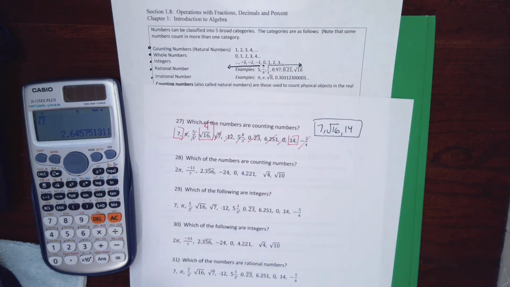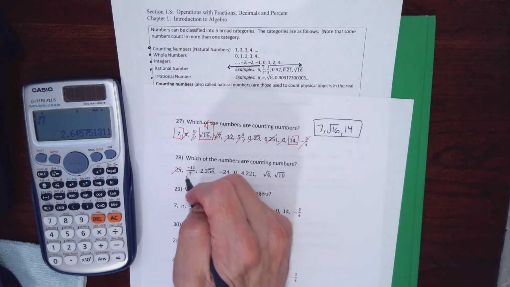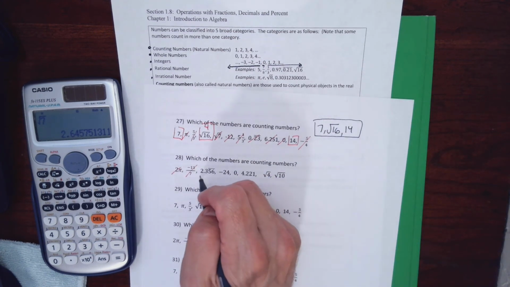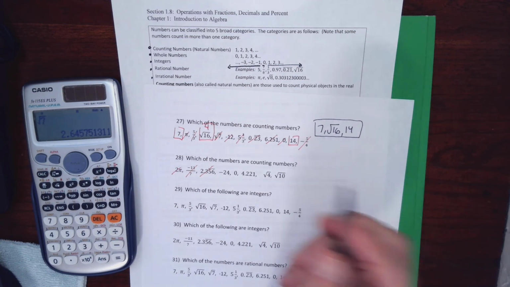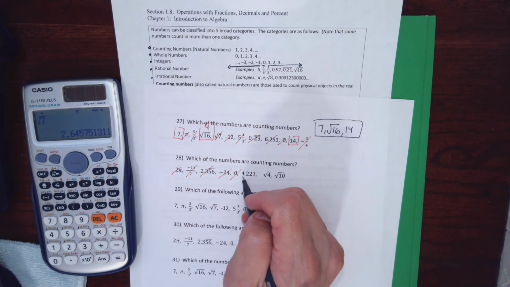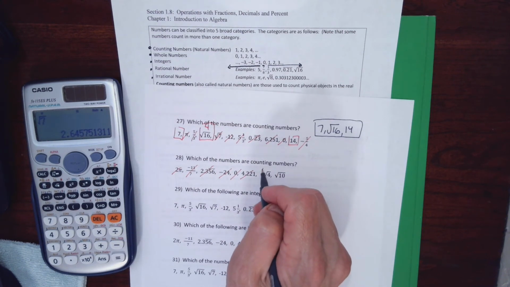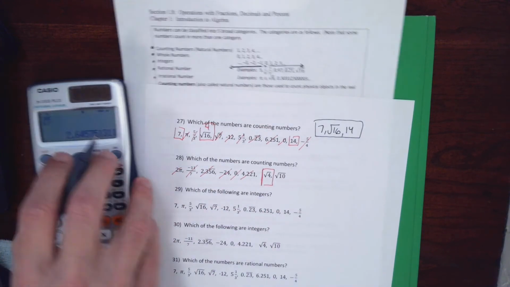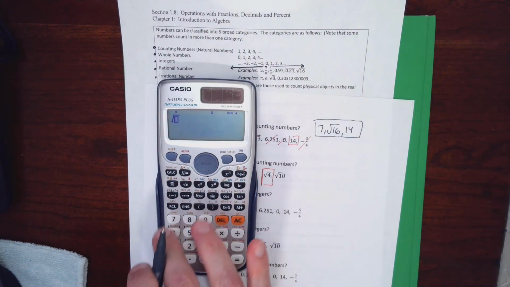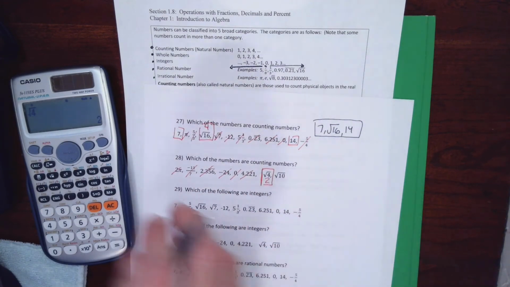I'll go through my list and try to do the same for problem 28. Maybe pause the video and give it a try. So for 28, anything with a pi is not a counting number, any fraction's not a counting number, any decimal's not a counting number. Counting numbers don't count negatives, counting numbers don't count zeros, counting numbers don't count decimals. Counting numbers do count nice square roots, and I think the square root of 4 is a nice square root. The square root of 4 is just 2. So square root of 4 is considered a counting number.